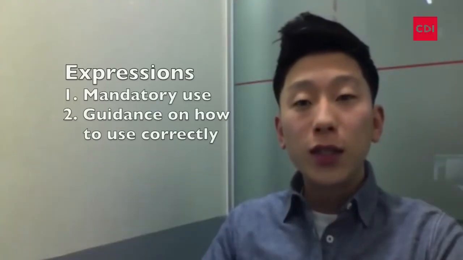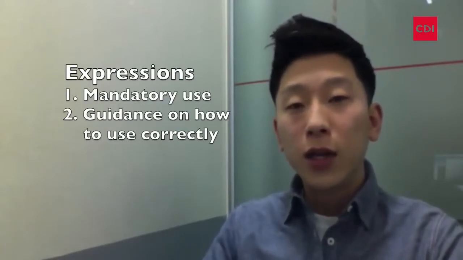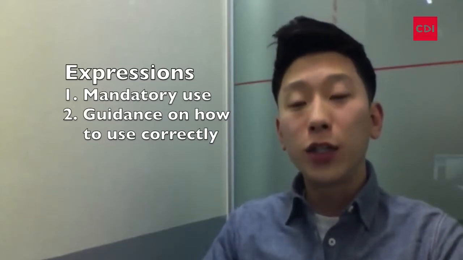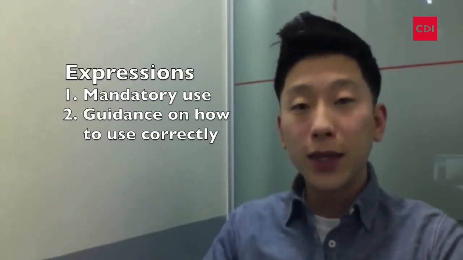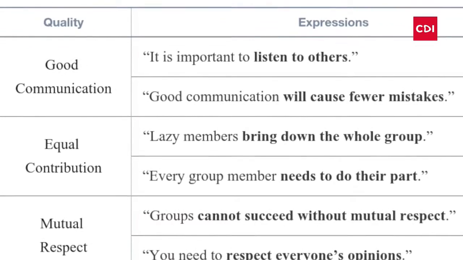Students weren't utilizing the expressions provided in the CSLP in their final presentation. To help them with this, I made sure as a class before they got into their projects to review the expressions and explain to them how to use these effectively in their final presentation. So if you look at this week's expressions, they've actually already chosen the positive student quality. So therefore, a lot of my students had some difficulties understanding how to use these if they didn't choose good communication, equal contribution, or mutual respect.